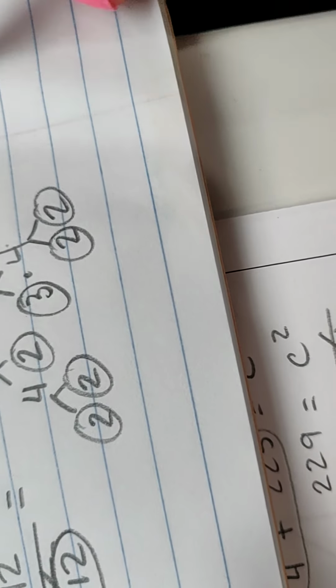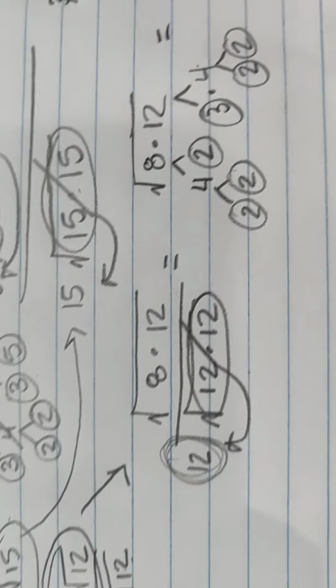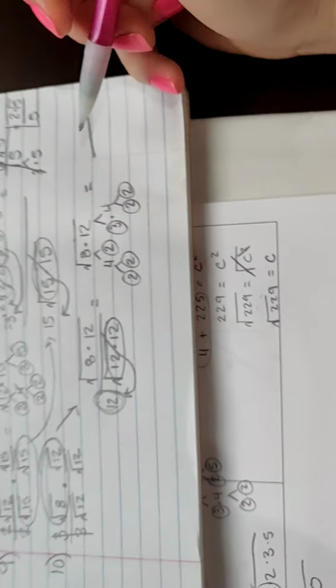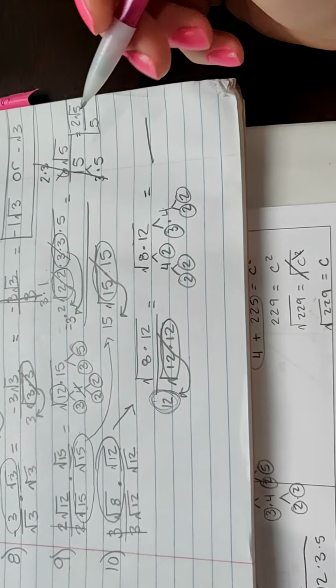Okay, so the bottom number was a 12 because we got that from here when it hopped outside. Let me zoom out a little bit. There we go. So my 12 stays on the bottom, and on the top I've got 2 times 2 times 2, 2 times 2 times 2, times 3.